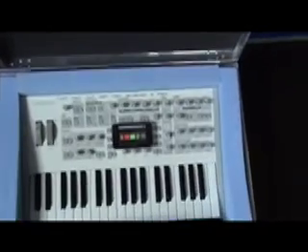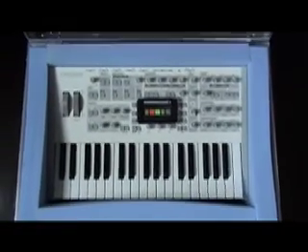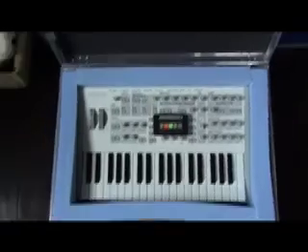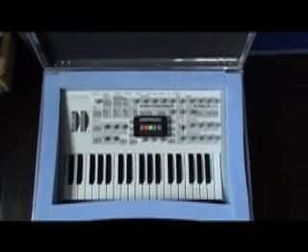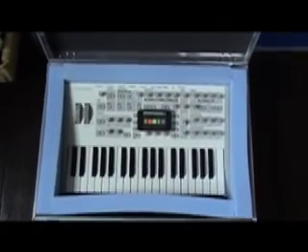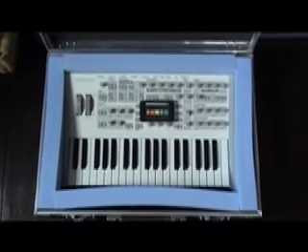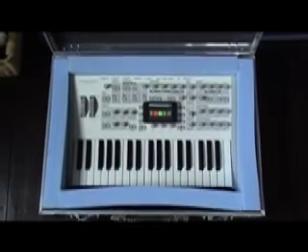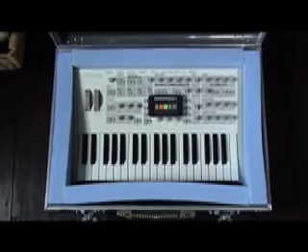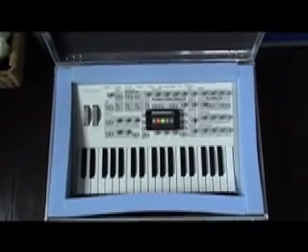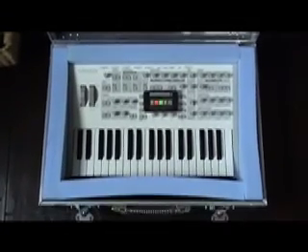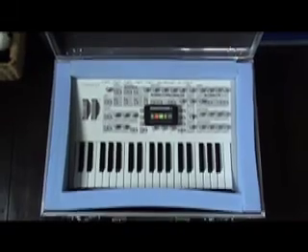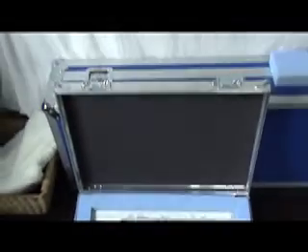So what you're staring at is my Access Virus Polar TI. What a mouthful. Anyway, lovely hardware synthesizer. One of the rare hardware synthesizers that I use. Most of the stuff that I am performing with is software based. Very, very convenient, but this thing is rather lovely. And you can see it's in a rather lovely box with rather a lot of padding.